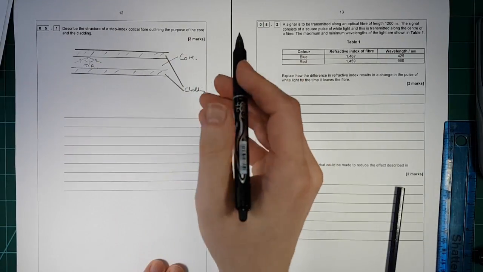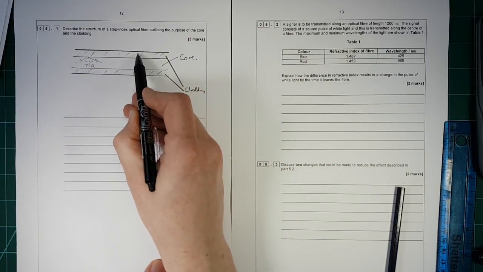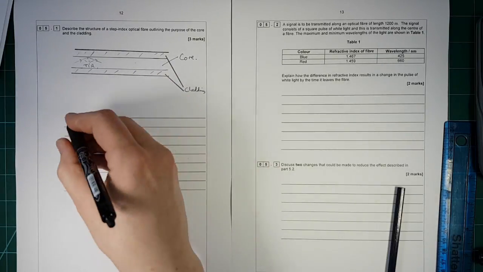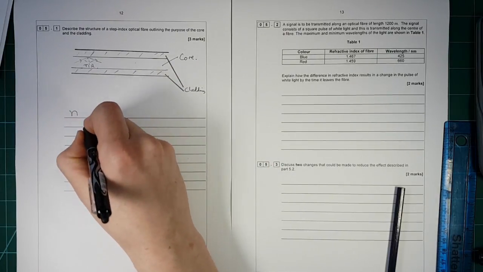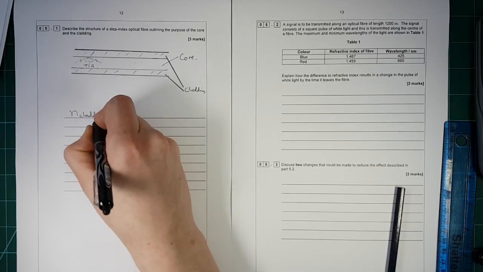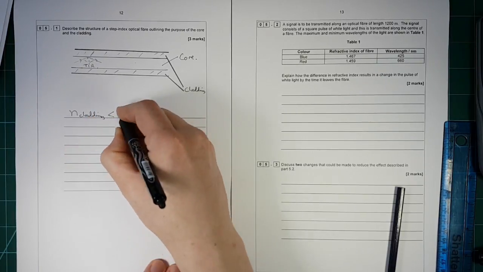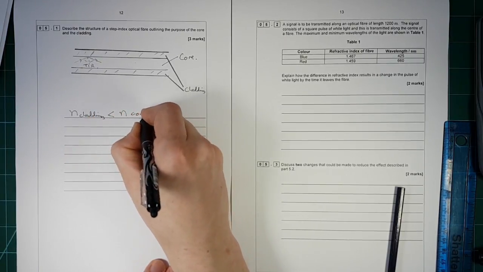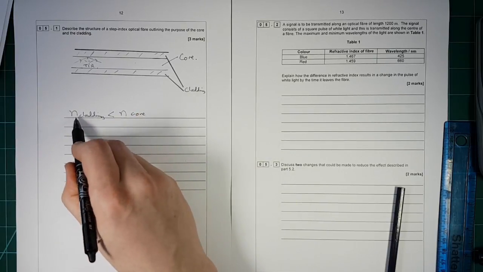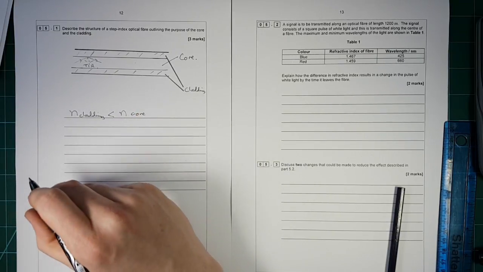we need the refractive index of this to be less than the core. So the N cladding must be smaller than N core. So that's the refractive index of the cladding is smaller than the refractive index of the core. Right.